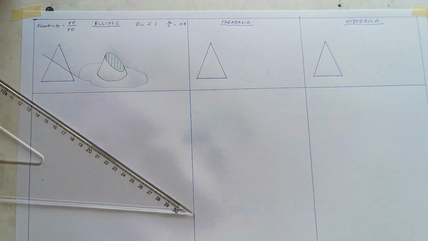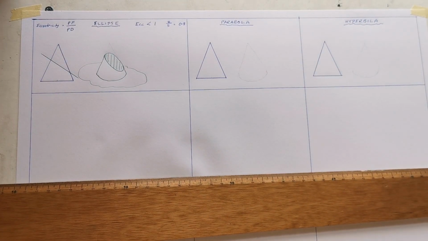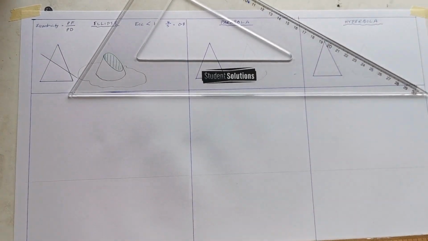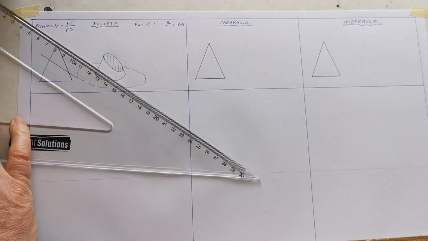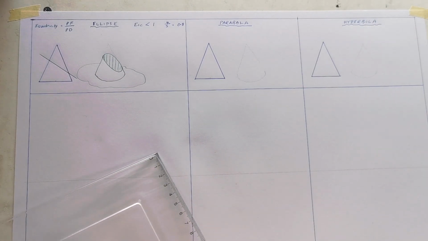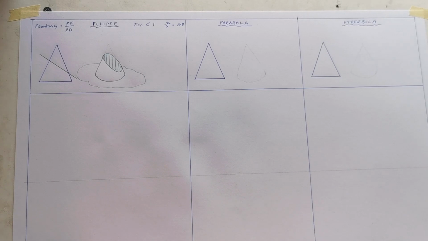Alright, so starting off with that, I'm going to just draw a light line here for an axis all the way across. Now we're going to draw all three of them one after the other. You will note there I give a slightly bigger distance to the ellipse than the other two, because the ellipse tends to go a bit wider.